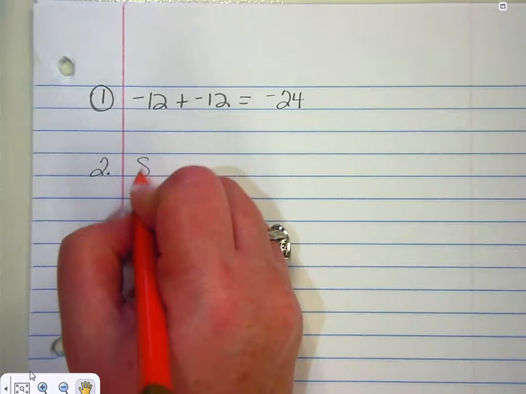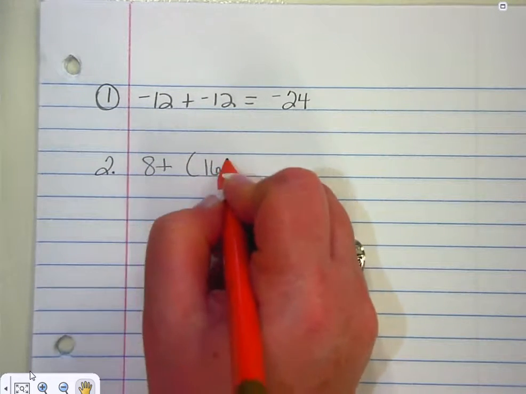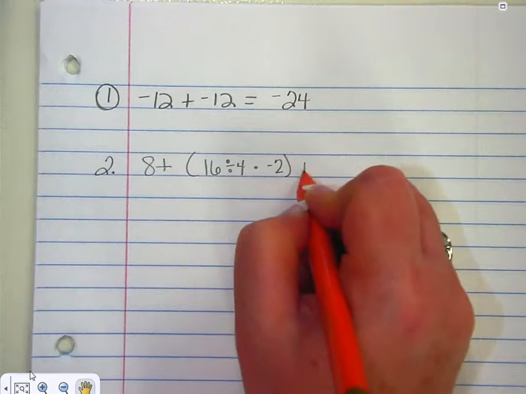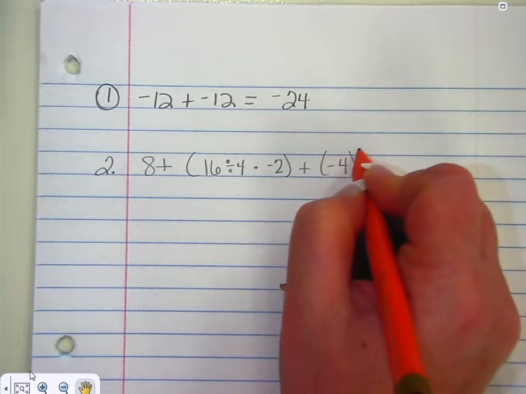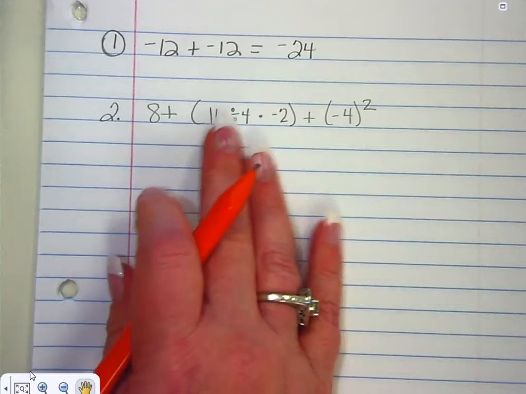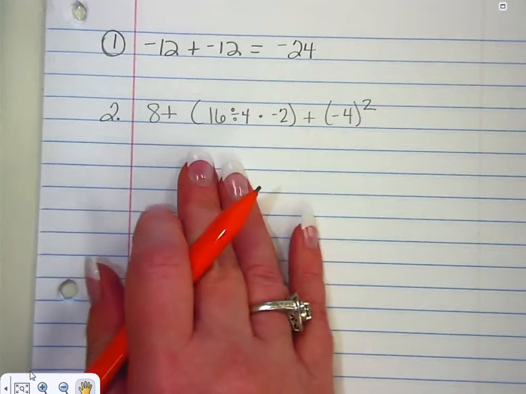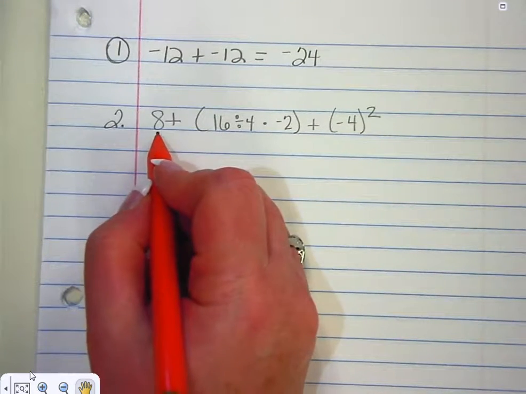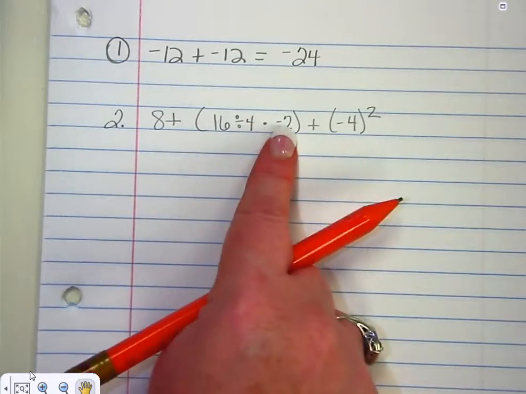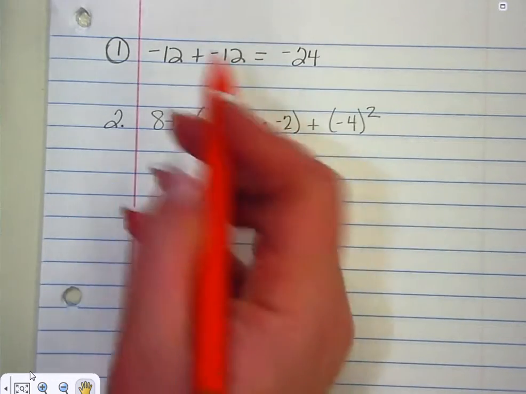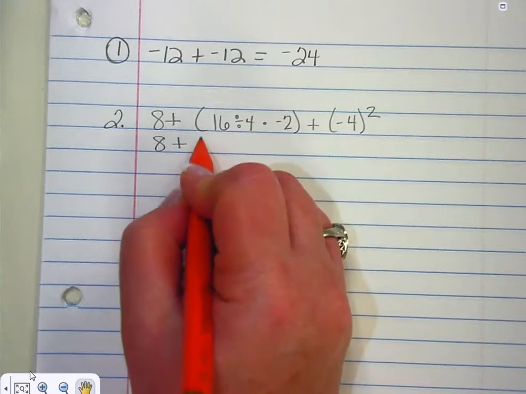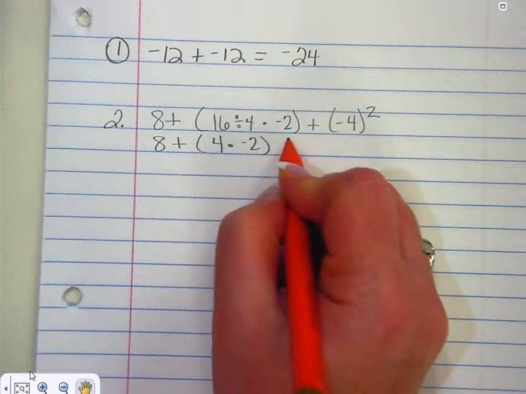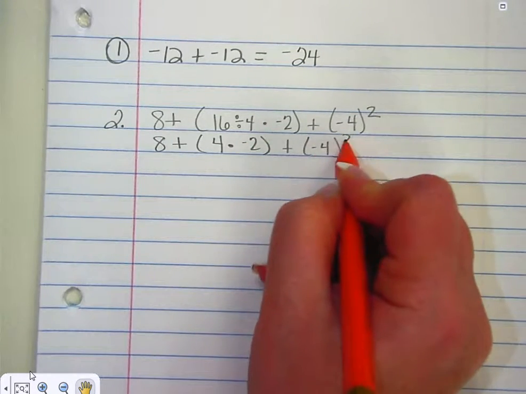All right, the second problem is 8 plus 16 divided by 4 times negative 2 plus negative 4 squared. Order of operations says do what's in the parentheses first. So am I going to divide first or multiply first? You're going to divide first. They are equal in order of operations, so I would work left to right. 8 plus 16 divided by 4 is 4 times negative 2 plus negative 4 squared.